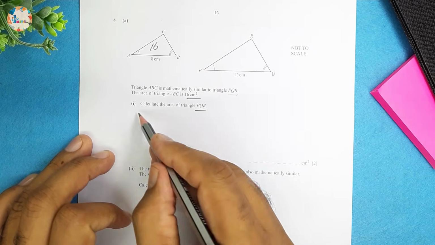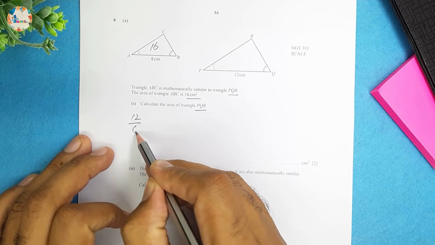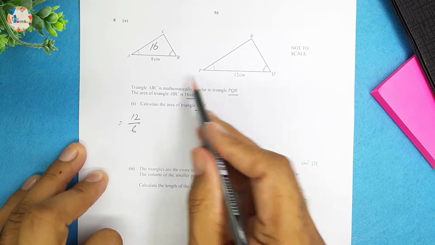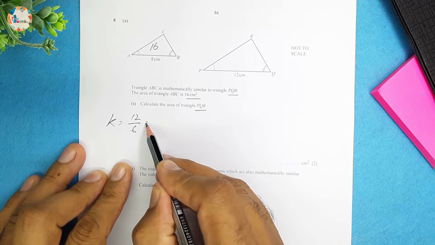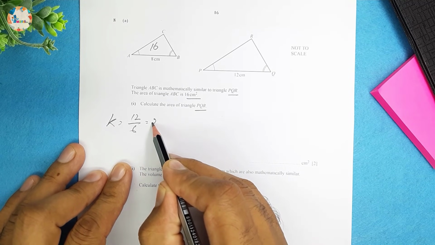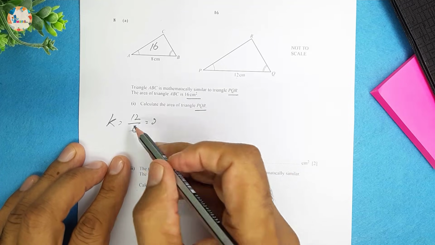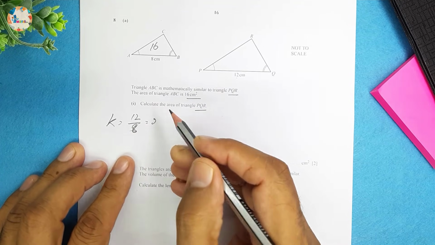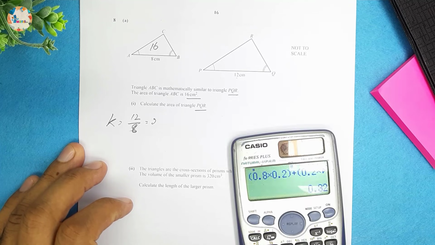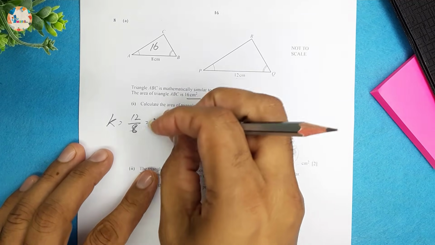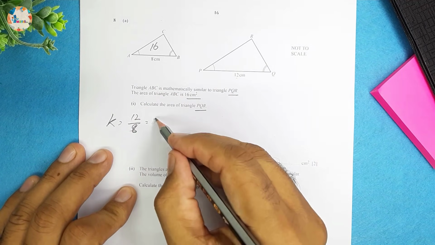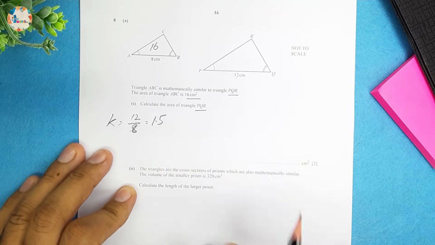So we can check the ratio. This will be the ratio of length. So this will be K, and this will be equal to 12 over 8, basically not 6. 12 over 8, and if we divide by 8, this will be equal to 1.5. So our K factor will be 1.5.